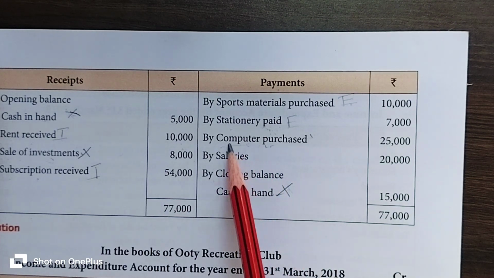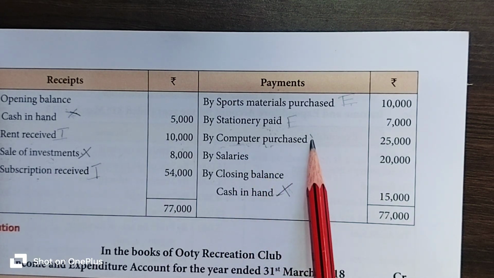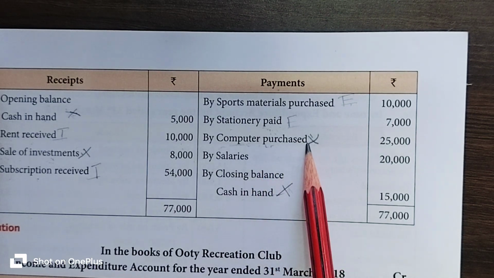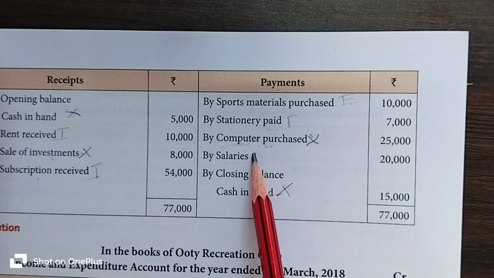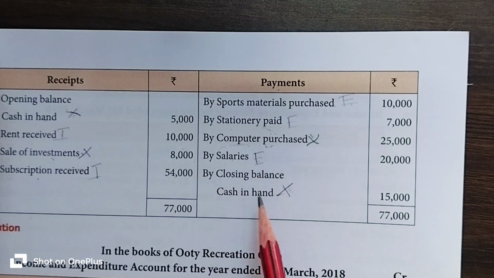So computer is an asset item. When you purchased the computer, you paid cash, so that is capital expenditure, and capital expenditure will not appear in the income and expenditure account. Then salaries is an expenditure, a revenue expenditure, and will appear in the income and expenditure account. Then the closing balance will not appear.